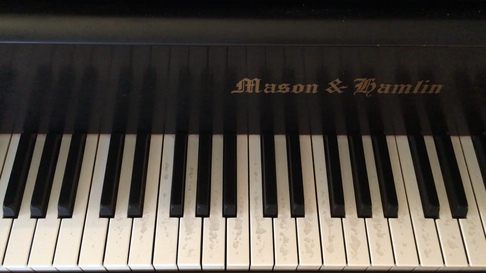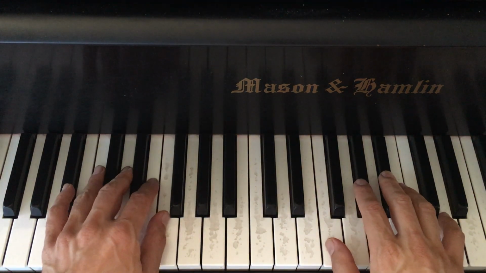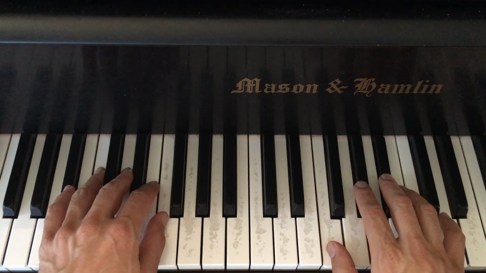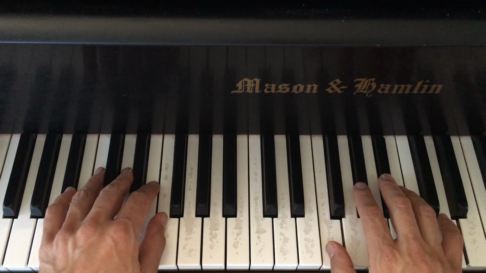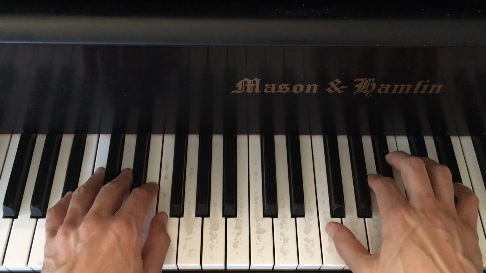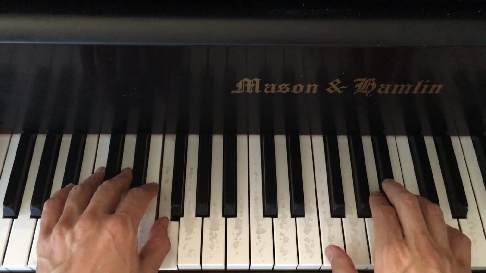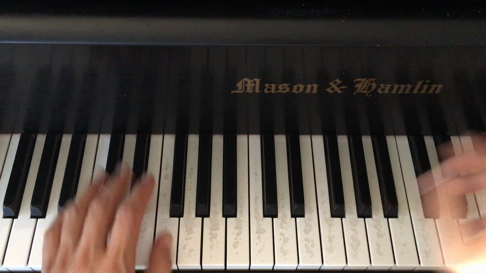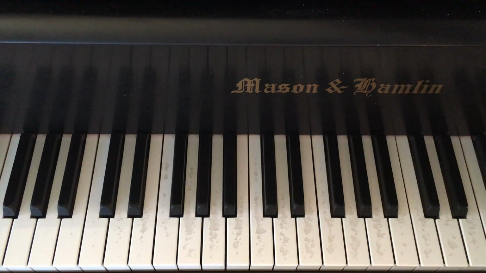So in B flat major, with your left hand, 1, 2, 3. 1, 2, 3, ready, and go. 1, 2, 3. 1, 2, 3. 1, 2, 3. 1. Now, but we want to do it as a whole chain with 3 beats in between.